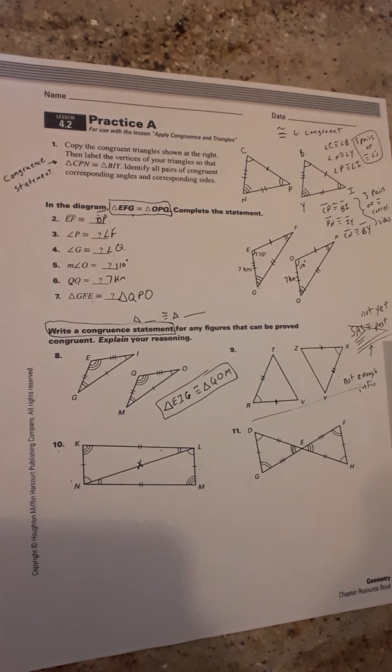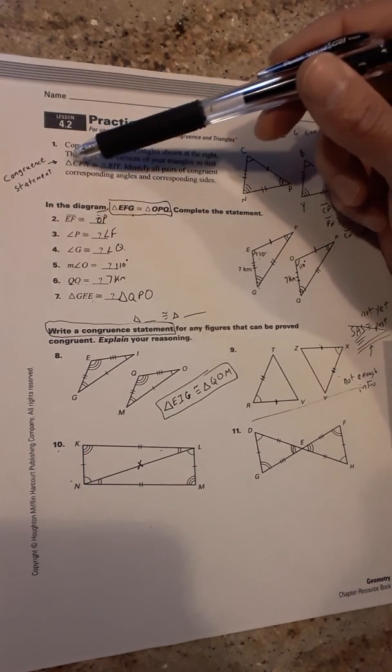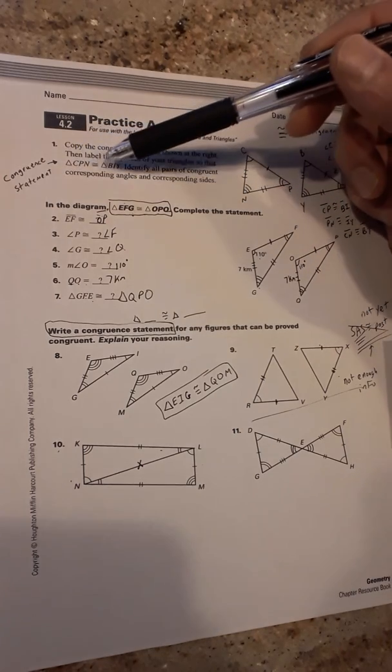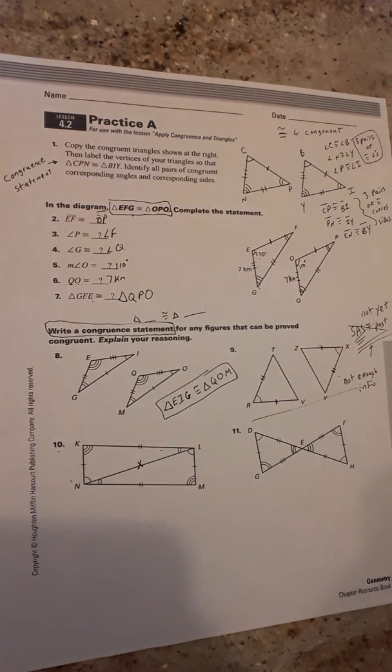So lesson 4.2 is about congruent figures. Now, congruent figures can be triangles or quadrilaterals with four sides or pentagons or hexagons. But primarily in geometry, we deal with congruent triangles. So as we learned yesterday, triangles have three sides. We name them with the triangle symbol. So this statement right here says triangle CPN is congruent to triangle BIY. And we call that a congruent statement. Whenever I say triangle blank is congruent to triangle blank, that's called a congruent statement.